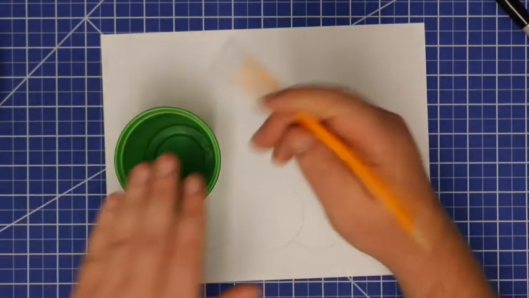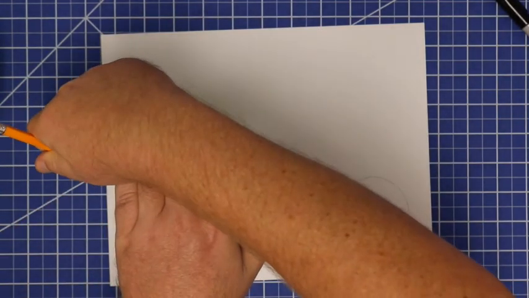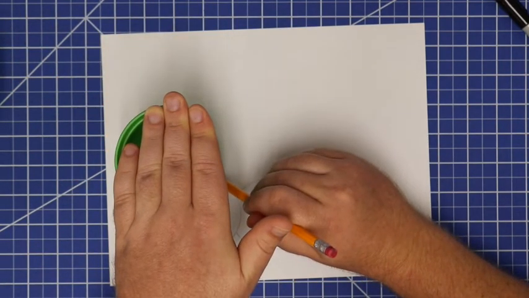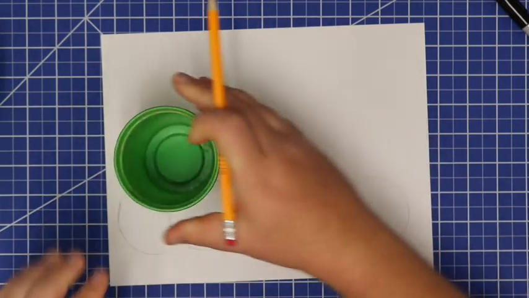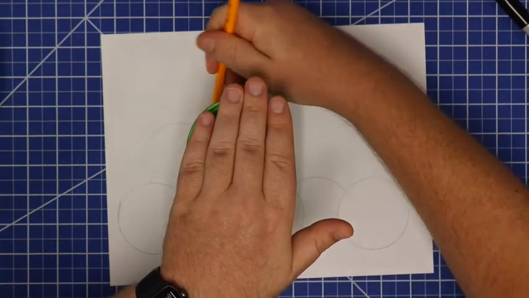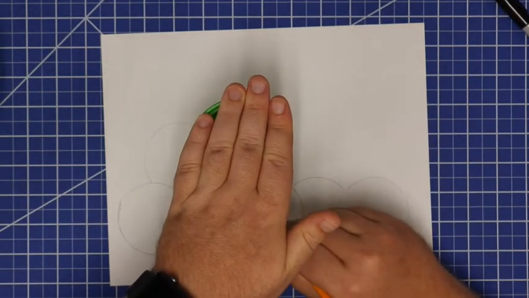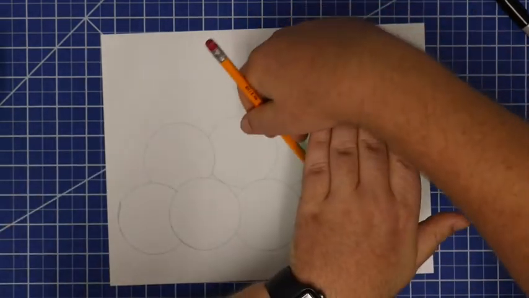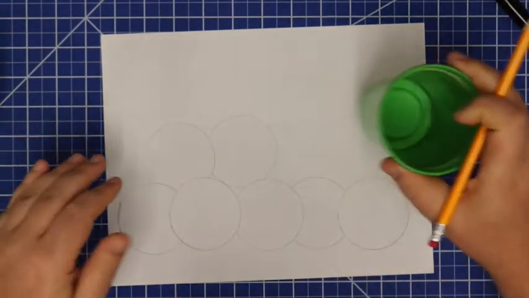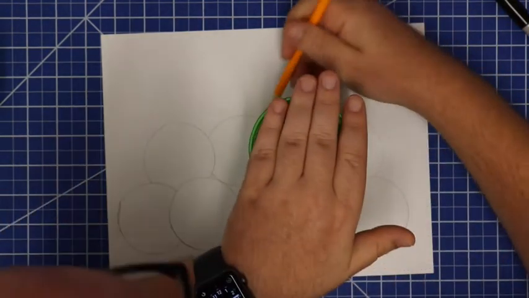Same idea. I'll have some overlapping so it looks like they are piled up, and so they don't look like they're just floating there. Okay, and one more.